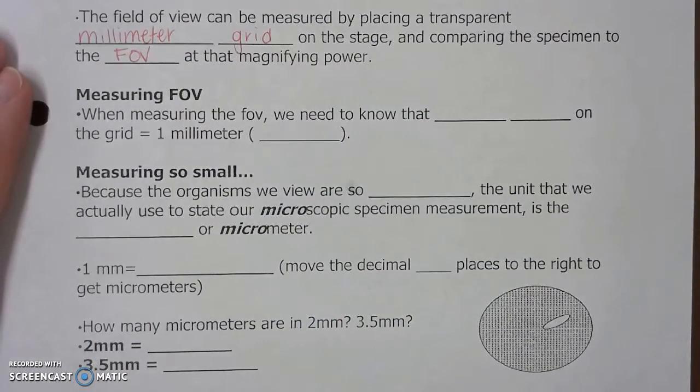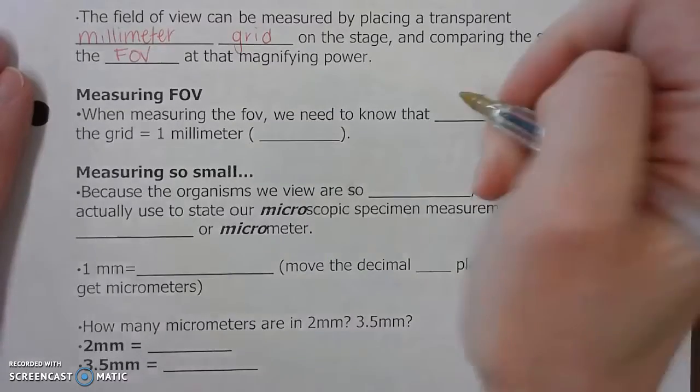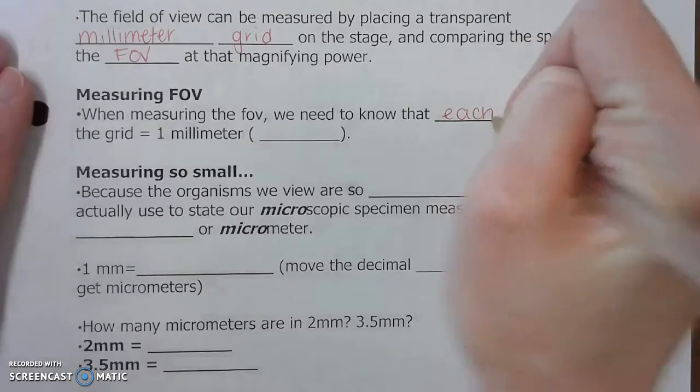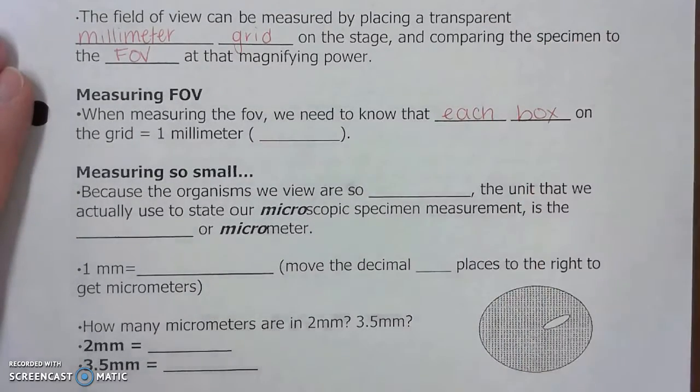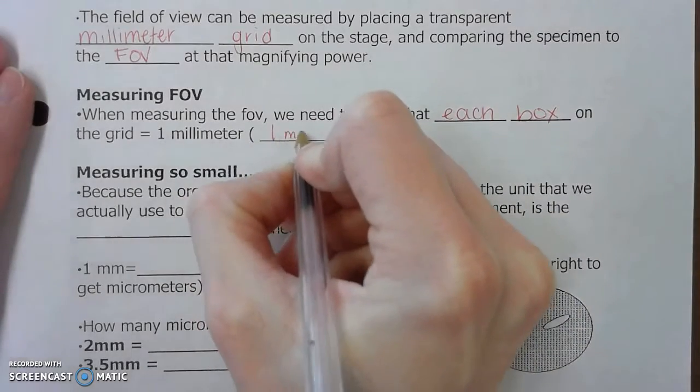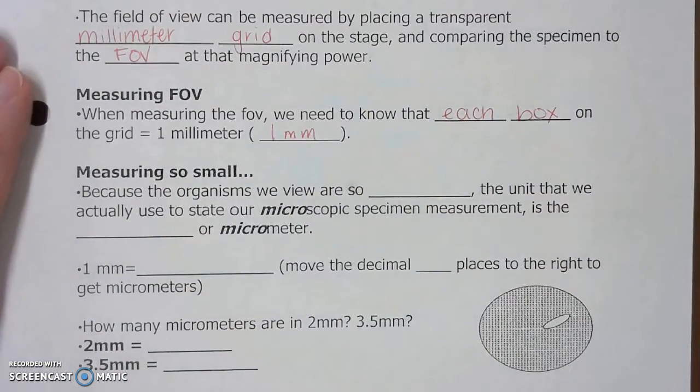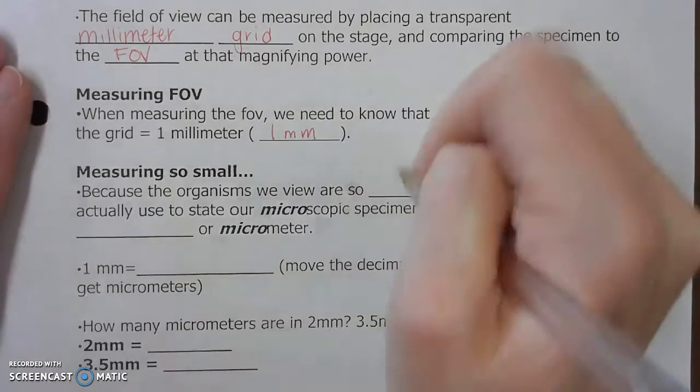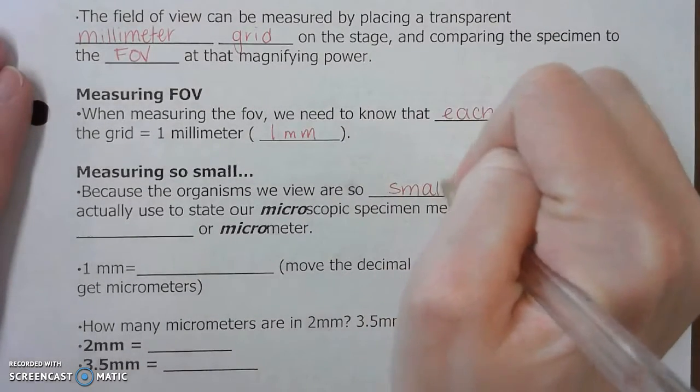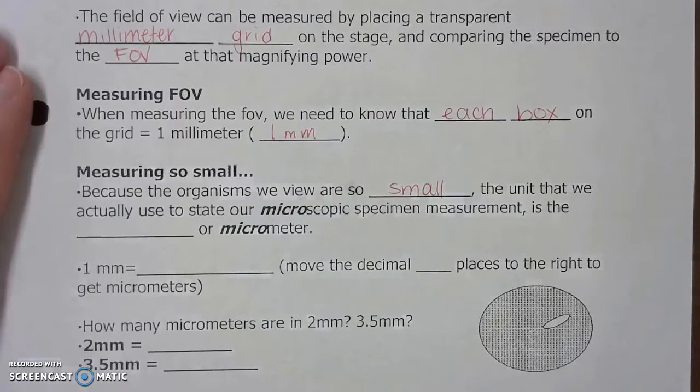Measuring field of view. When measuring the field of view, we need to know that each box on the grid equals 1 millimeter. Because organisms we view are so small, the unit that we actually use to state our microscopic specimen measurement is the micron or micrometer.